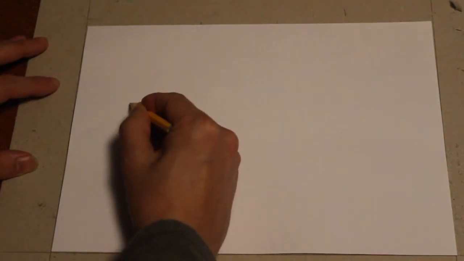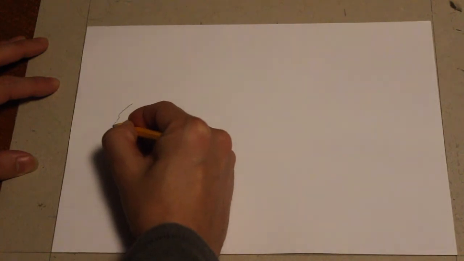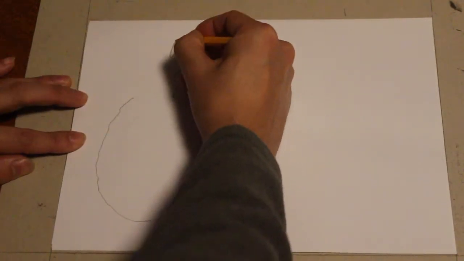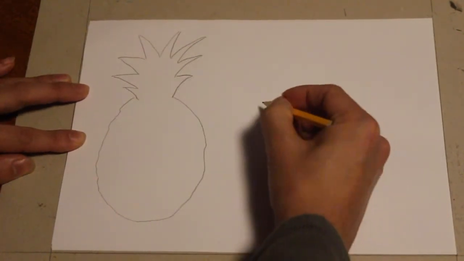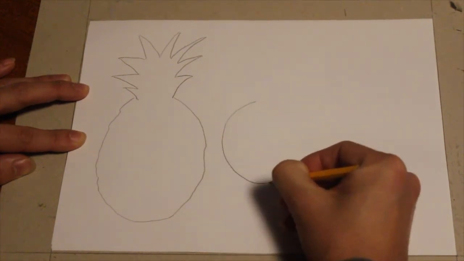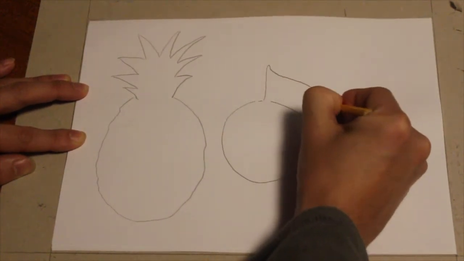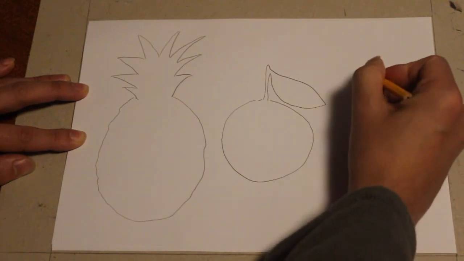Very simple first step today. Draw the 3 fruits that you have chosen, and I'll repeat, just the outline. As we did last week, just a contour line drawing. First, a pineapple. Next, orange. And then the grapes.